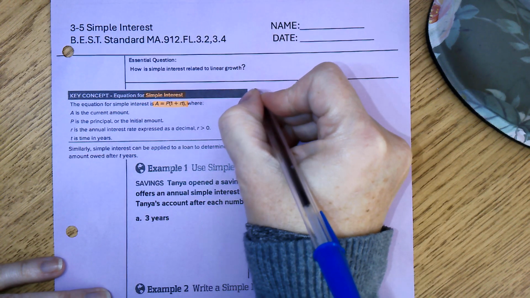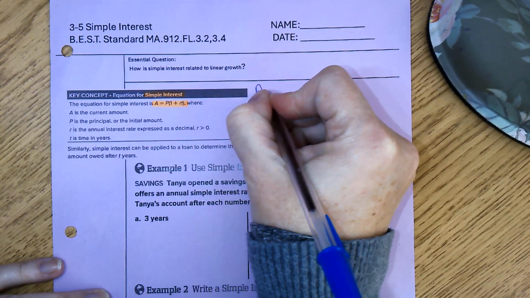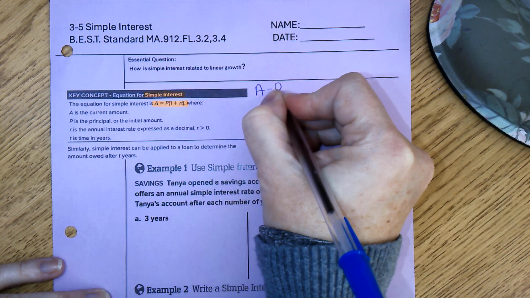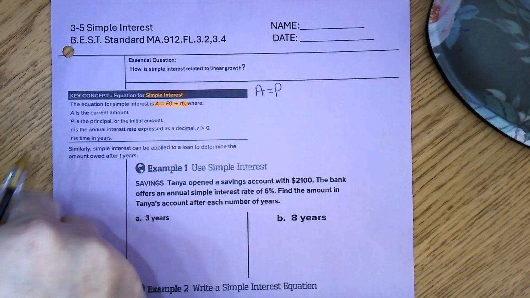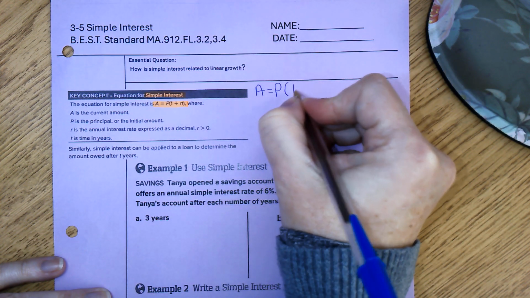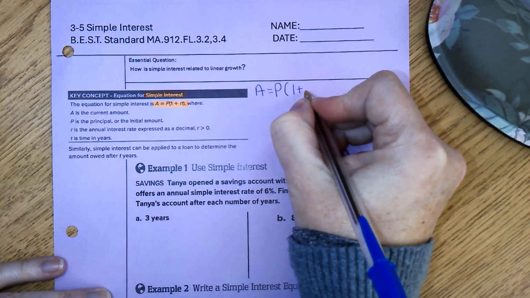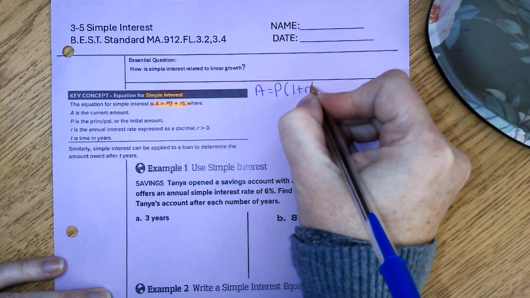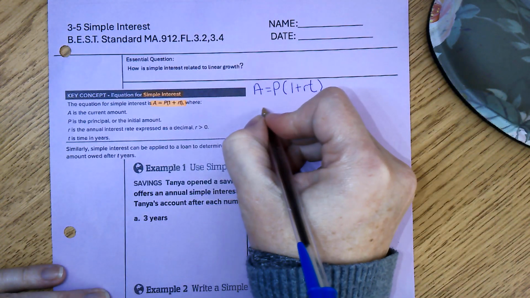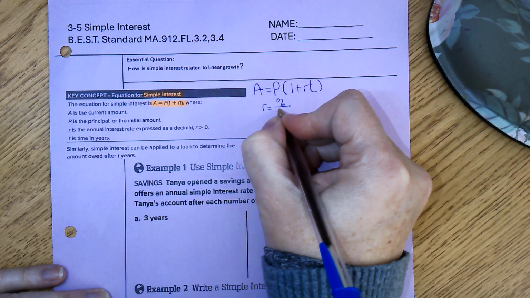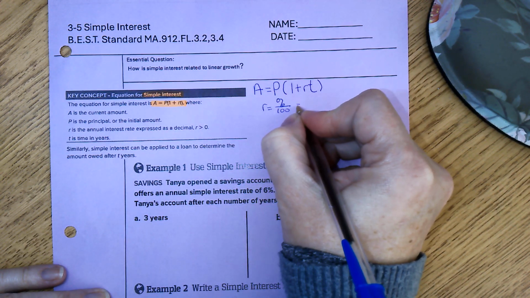Okay, so you have your current amount or your ending amount equals your principal, that's your starting amount, that's your initial value, times the quantity of 1 plus your rate, remember that rate is a decimal, times time in years. Okay? So remember, R is a decimal, and you get it to be a decimal by dividing the percent by 100. That equals a decimal.